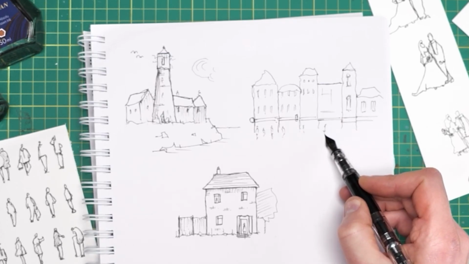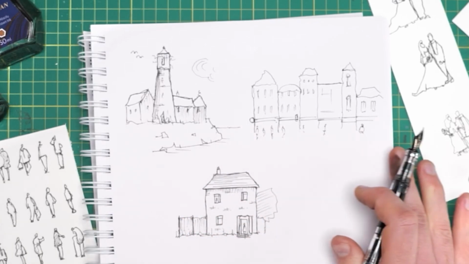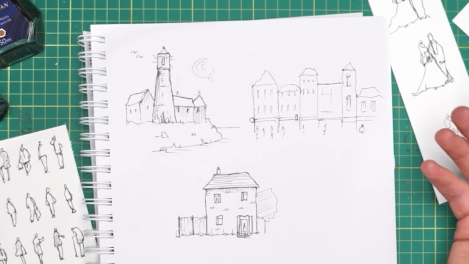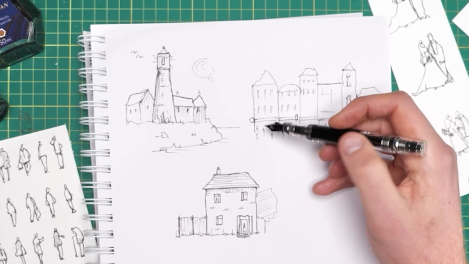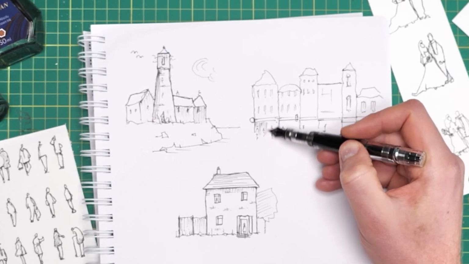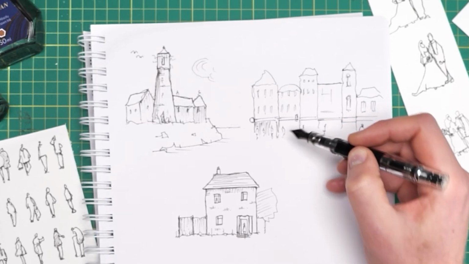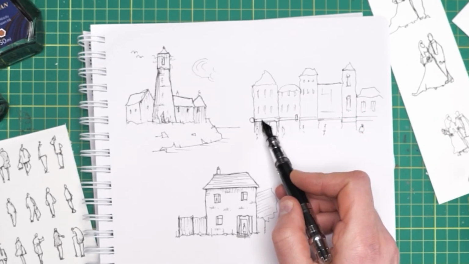We can even treat them as simple little squiggles or circles, and just by their context within this street, they work as people. And this is how you can draw anything, by not overthinking it, by allowing your mind to switch off and recognise that we don't need to draw every little detail.